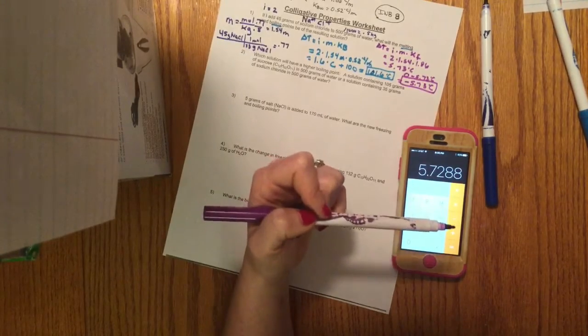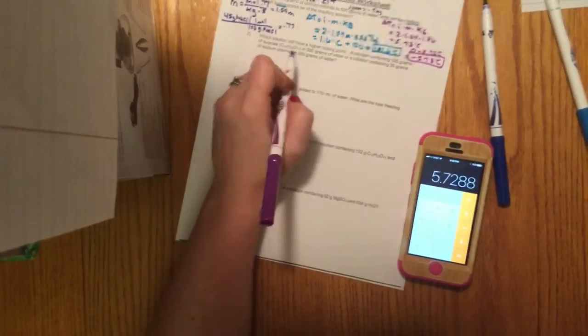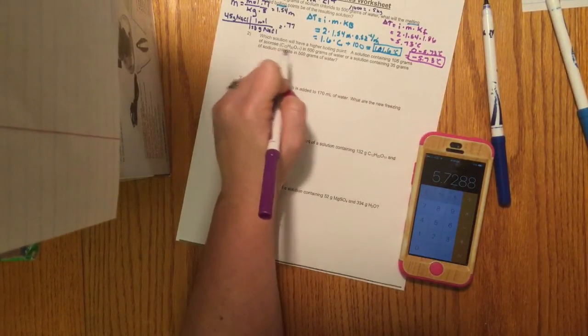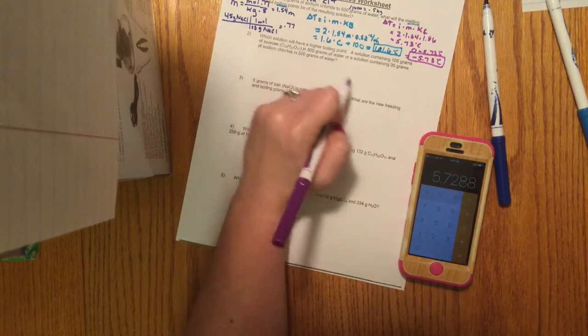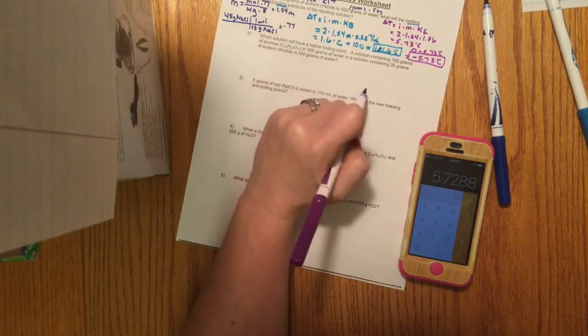Okay, so that's for problem number 1. Let's look at problem number 2. Number 2 says, which solution will have a higher boiling point? A solution containing 105 grams of sucrose, and this is the formula for sucrose, in 500 grams of water, or a solution containing 35 grams of sodium chloride in 500 grams of water.